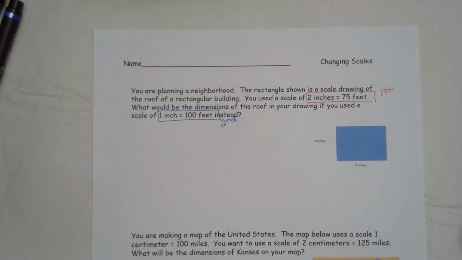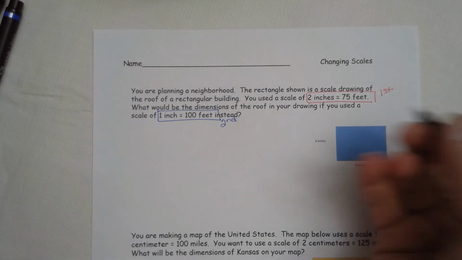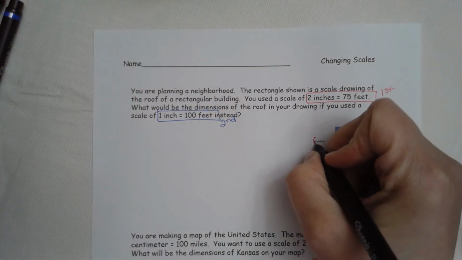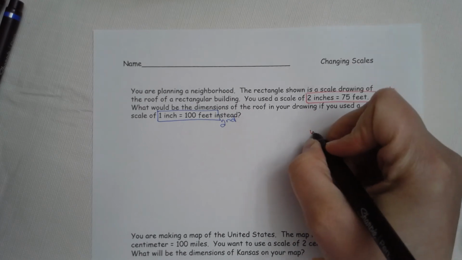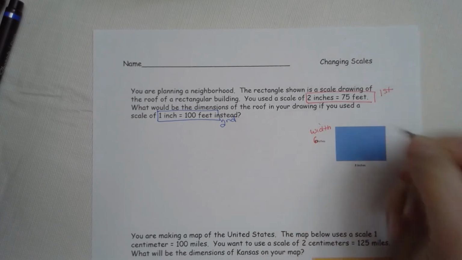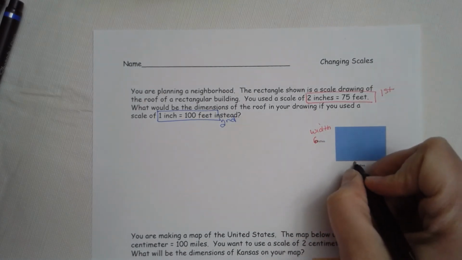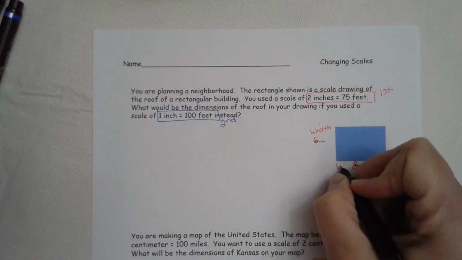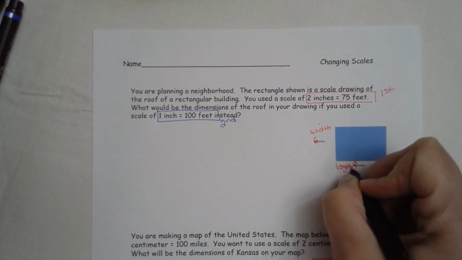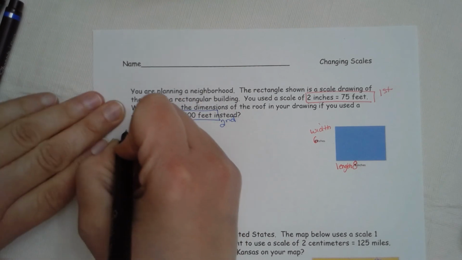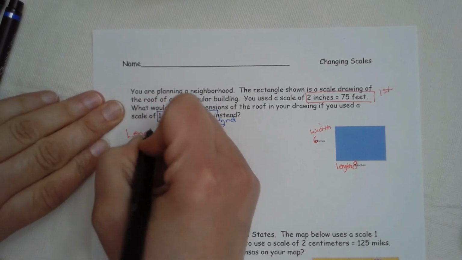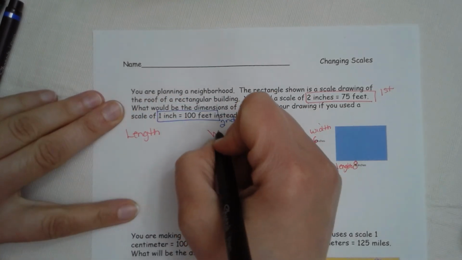So what we're going to do is take a look at the length and the width. This is a little bit hard to read. This is 6 inches, and we're going to call that the width. And this is 8 inches, and we're going to call that the length. So I'm going to go over here and we're going to write length, width.